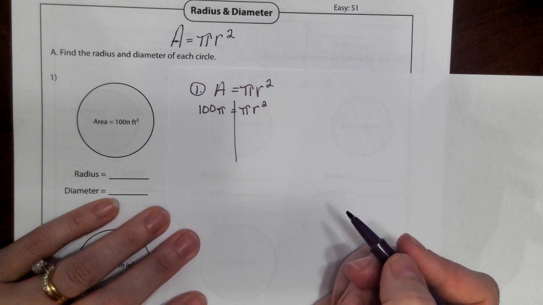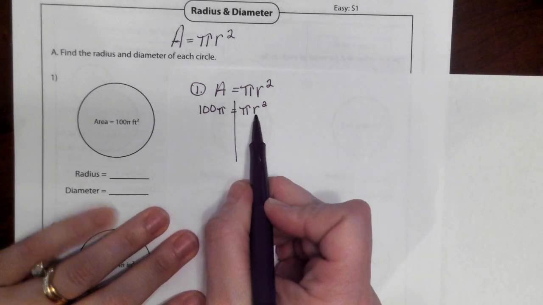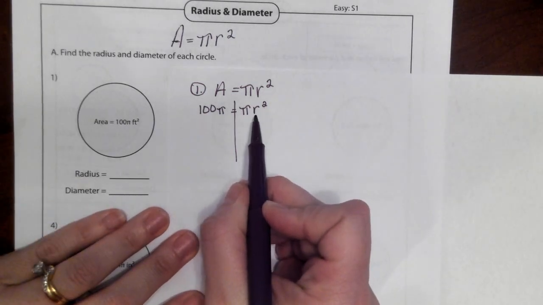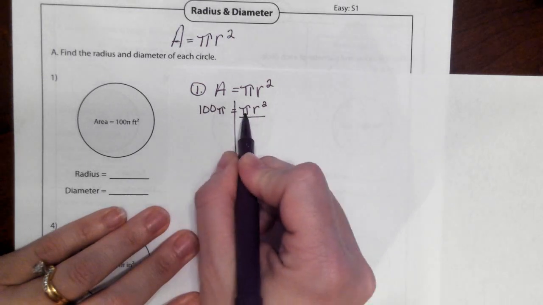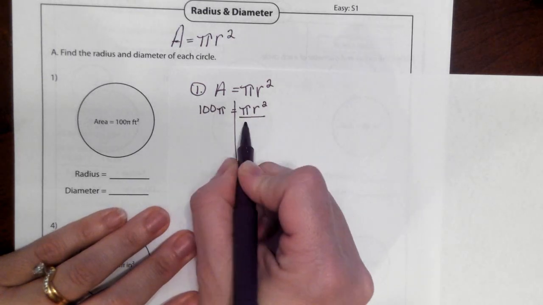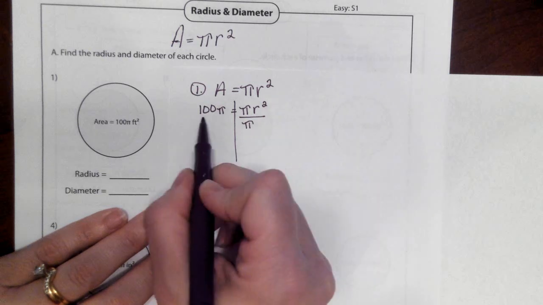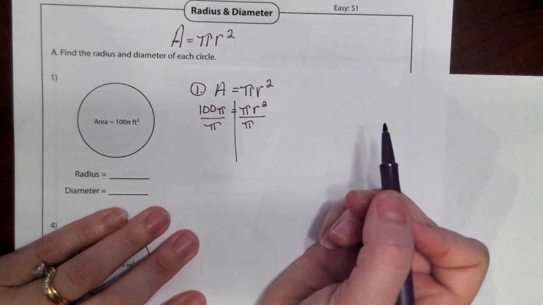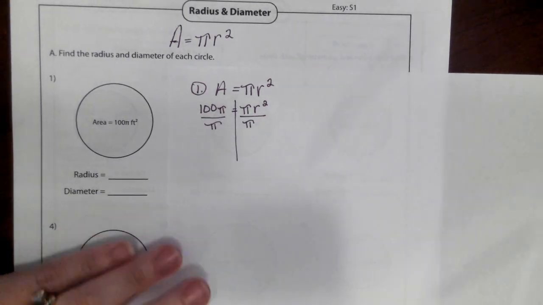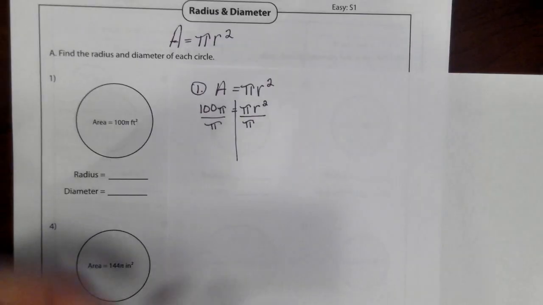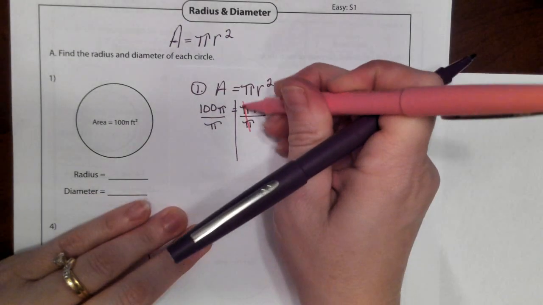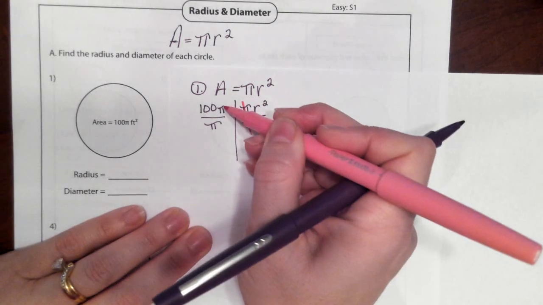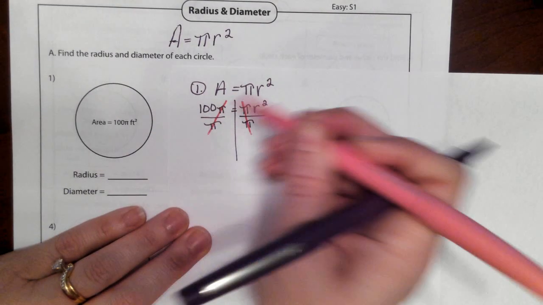We want to find radius first, so we need to get r by itself. They multiply pi times the radius, so we divide by pi. We've done that first semester, so we know that pi divided by pi cancels.